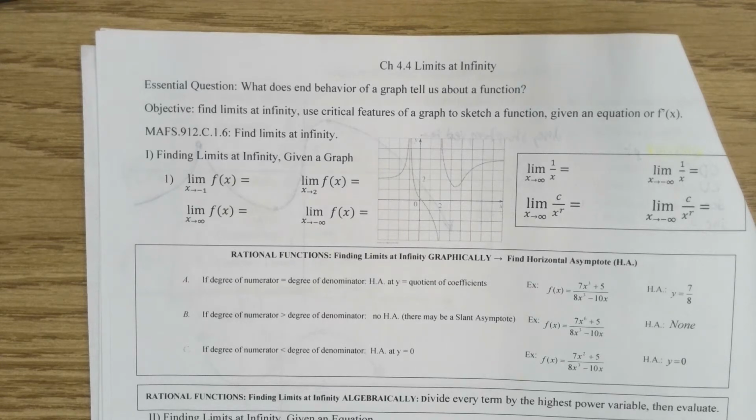Here we go with chapter 4.4. We are looking at limits at infinity today. Prior to this lesson, we've learned how to sketch curves that are polynomials or root functions. Where we're going next with this is we're going to graph rational functions. But before we do that, we need to understand how to find limits at infinity.